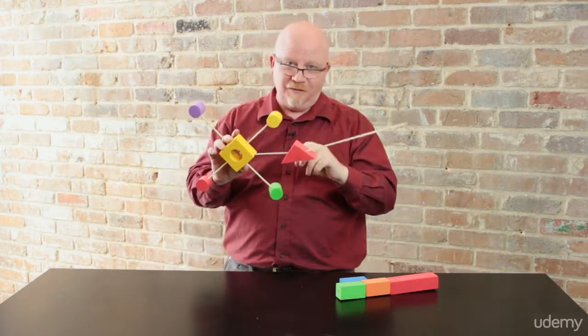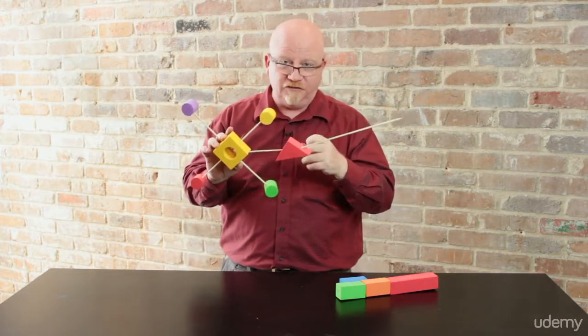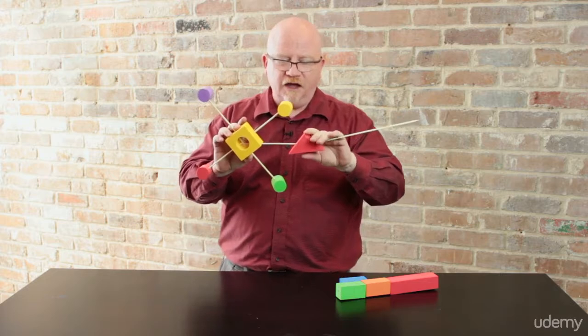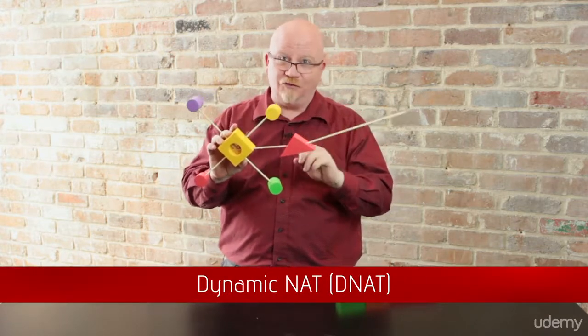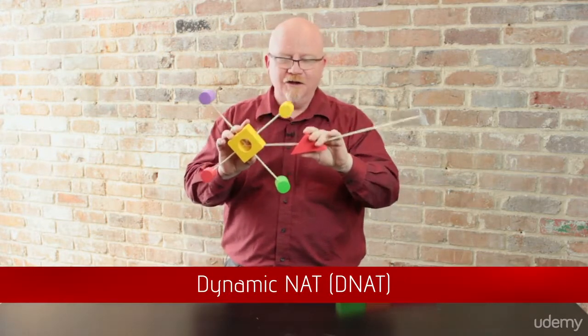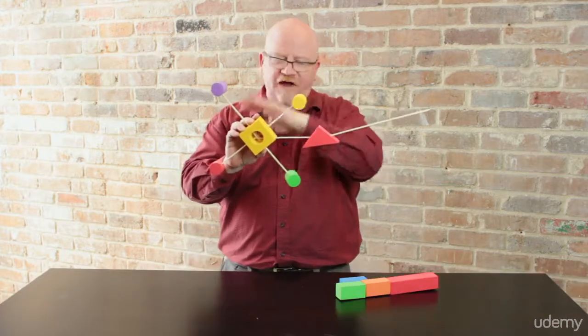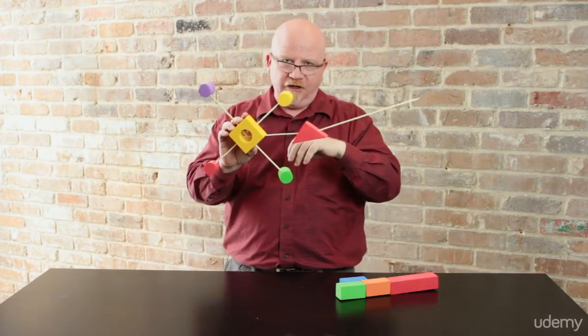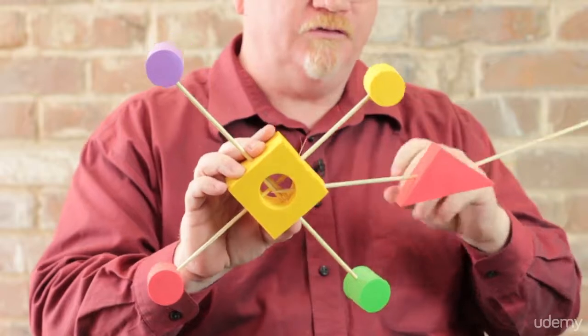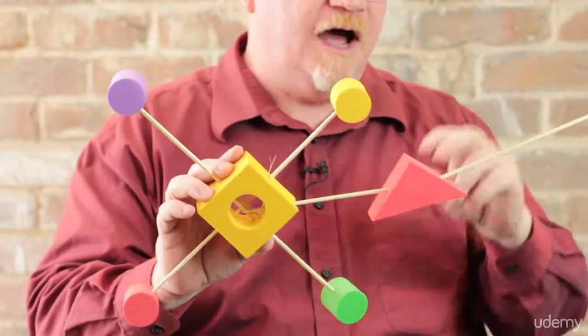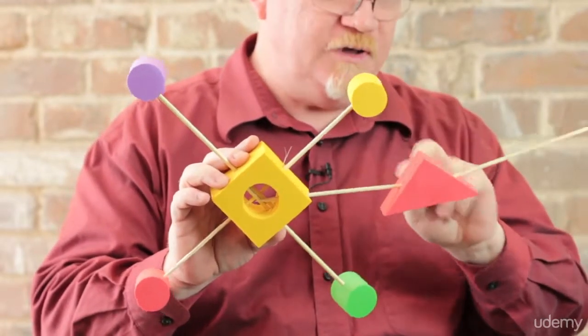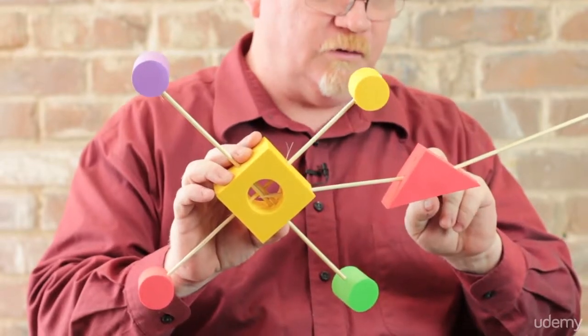The other way to do it, and this is very rarely done, but it does exist out there, is dynamic NAT, which is also called, you ready, pooled NAT. With dynamic NAT, I've got 4 devices that may or may not want to get out to the internet. So in order to save money, I'll have, say, 2 IP addresses built into this router.